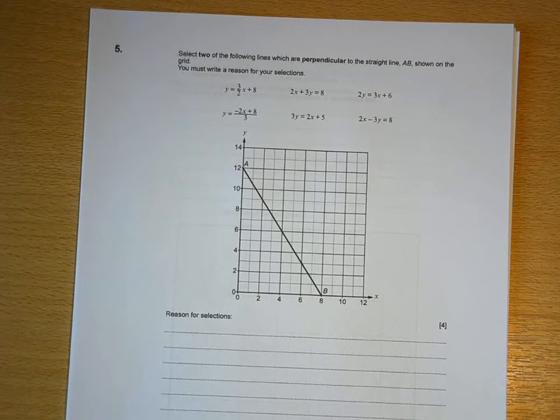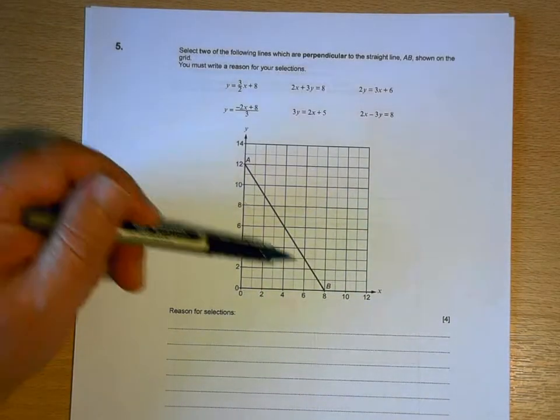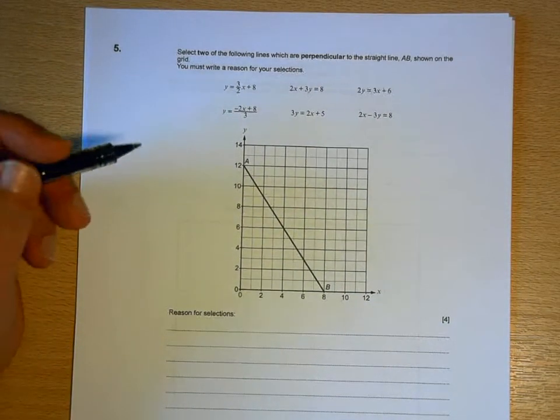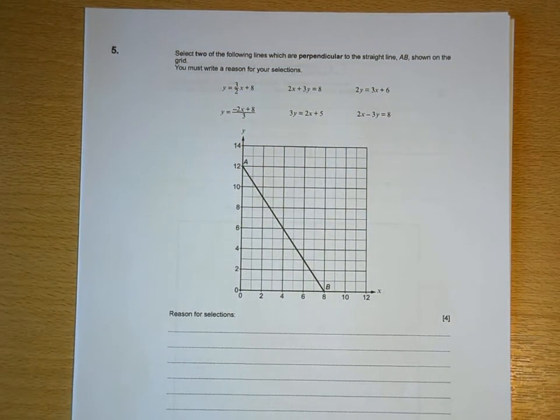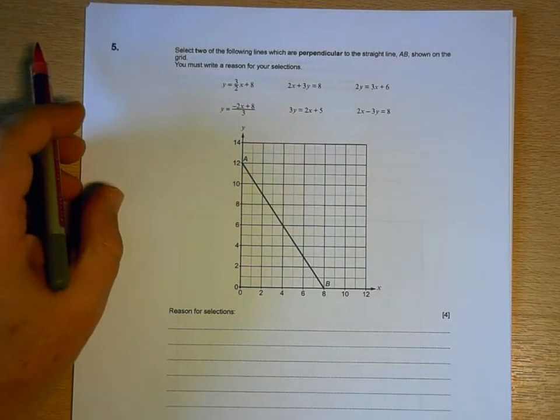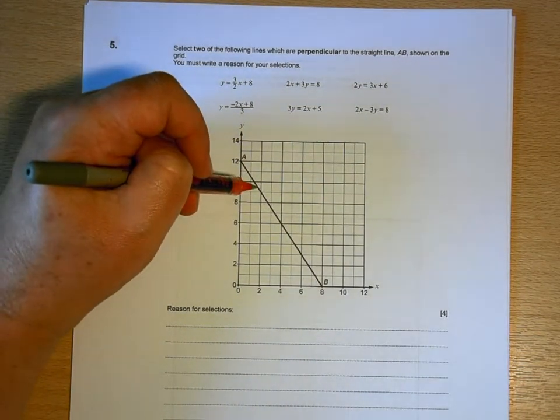Question 5. Select two of the following lines which are perpendicular to the straight line AB shown on the grid. You must write a reason for your selections. So the first thing we need to work out is what the gradient of that line is. So this is what I was saying about how you draw your right angle triangle and you pick your points so that you can read off the coordinates.